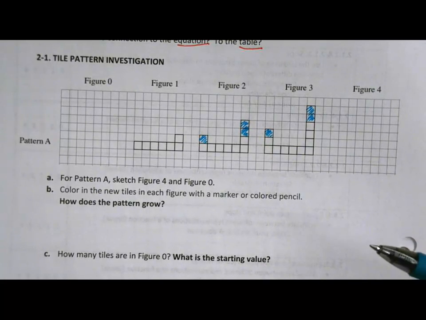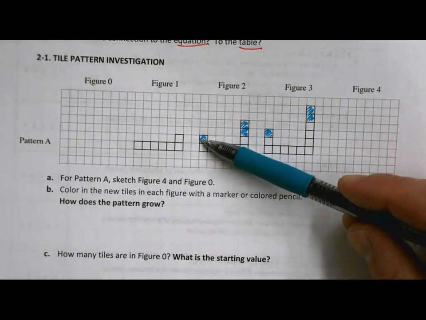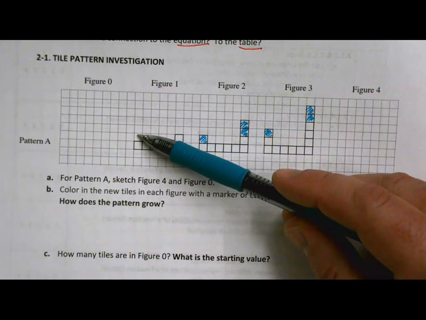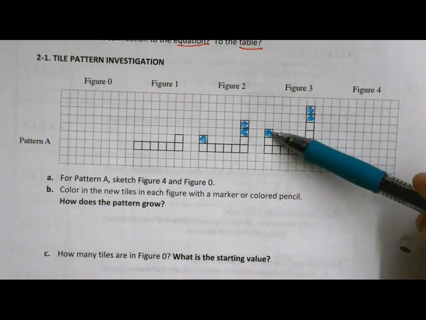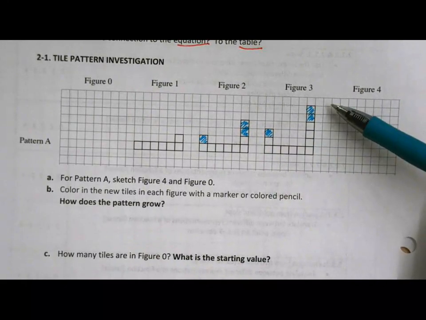Okay, so it grows by 1 block. Where does it grow by 1 block? On which side? So on the left, we're going to grow it by 1 block. Oh, thank you very much. And on the right-hand side, we're going to grow by 2 blocks. I love that. Is that consistent over here? It grows by 1 block, and then it grows by 2 blocks.